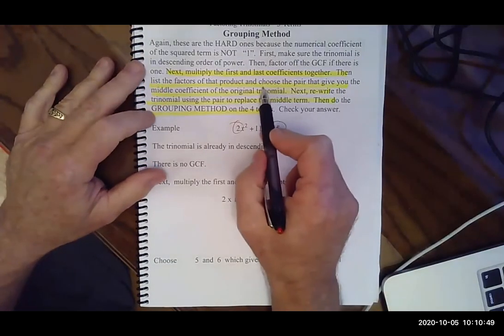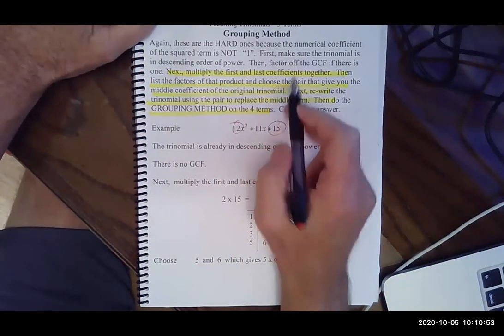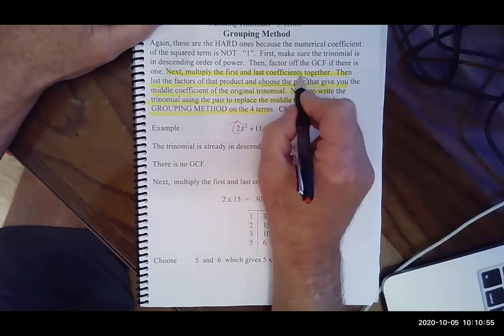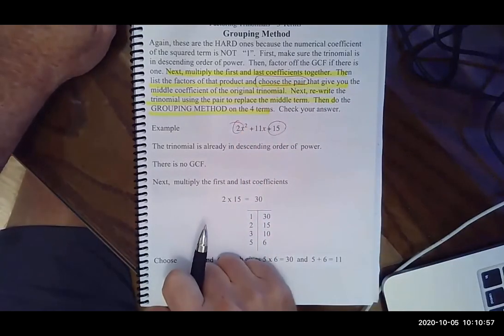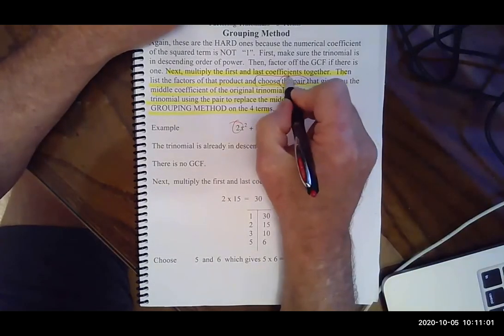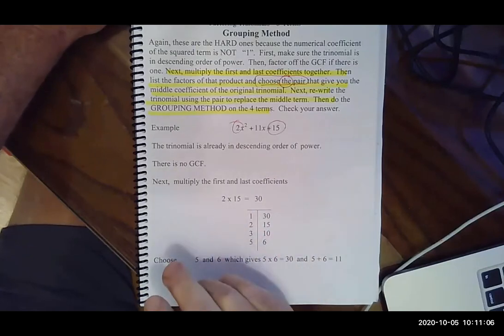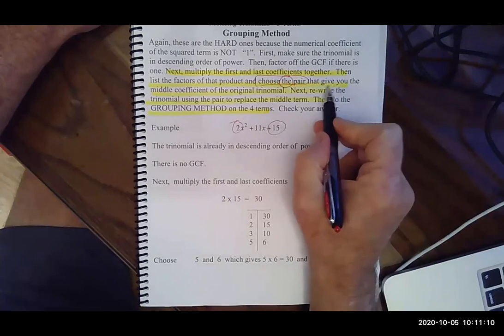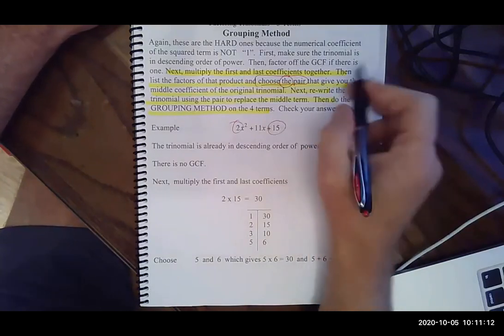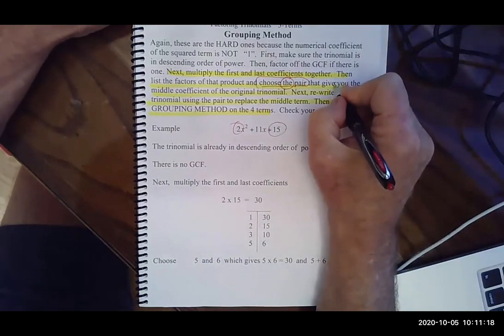Okay, so I looked at all the factors of the product, and then what you're going to do is choose the pair. There's generally the pair, the magic pair, that gives you, I don't know, grammar, an S in there.